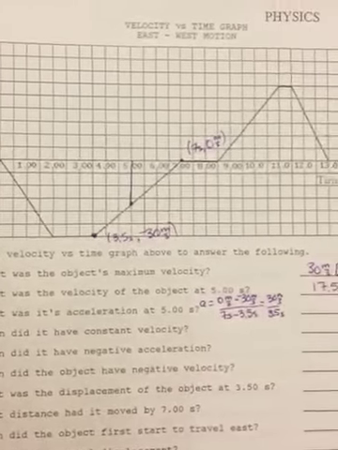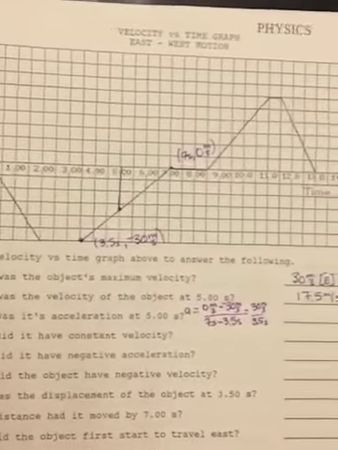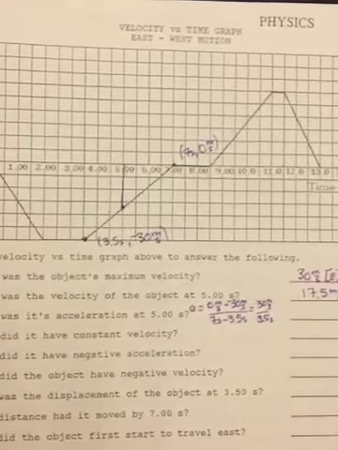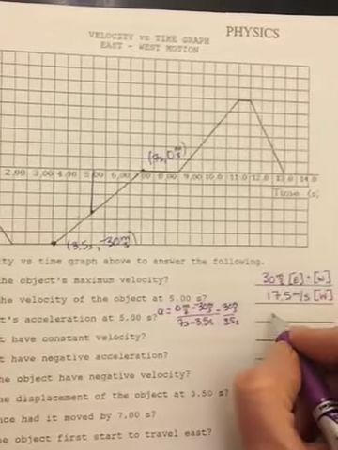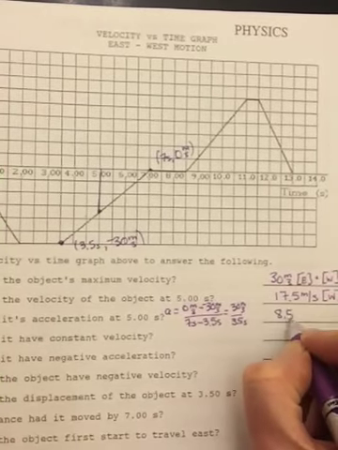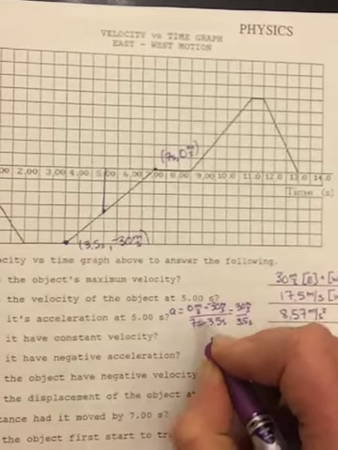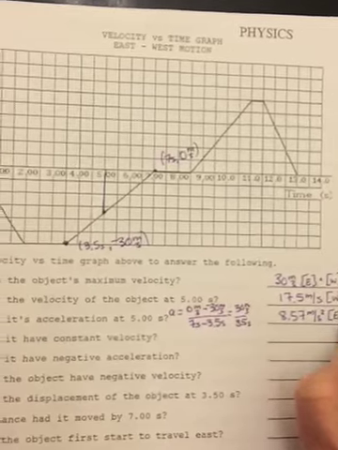If only I had a calculator to do that. There it is. It's going to be, I think 8 point something. 8.57. So right here, 8.57. It'll be meters per second squared. And it works out in the end to be positive, which means it's east.